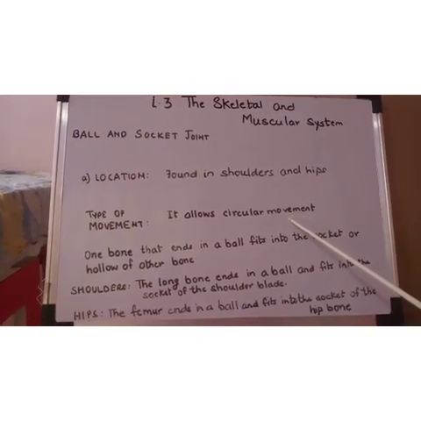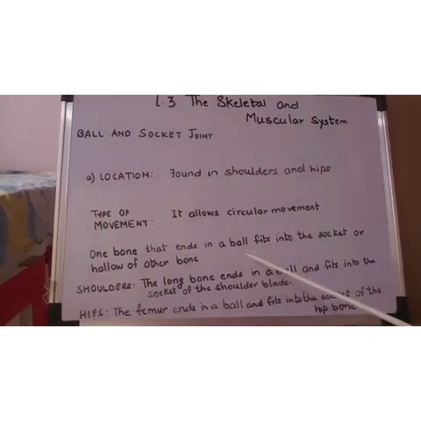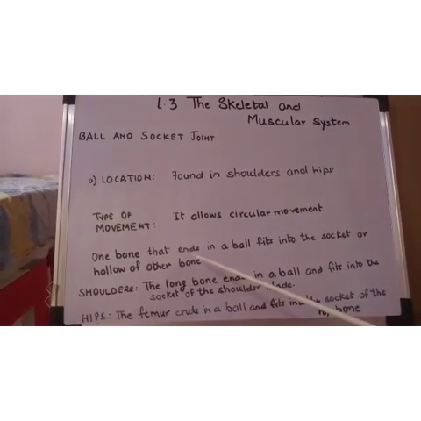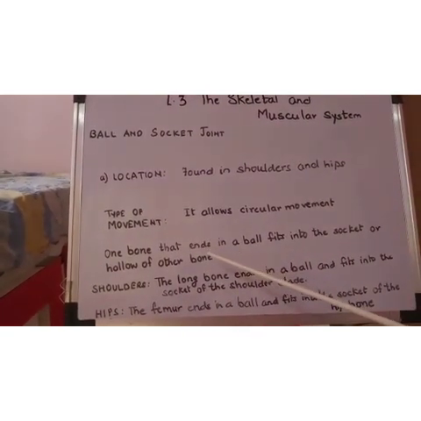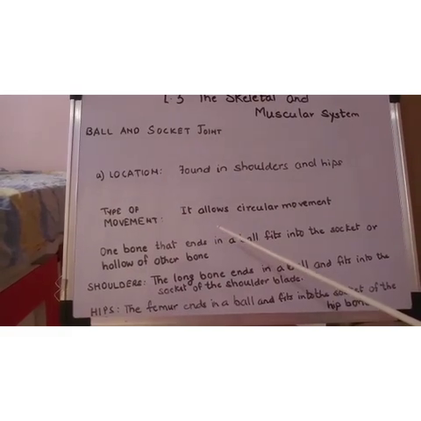Now what is a ball and socket joint? Here, one bone that ends in a ball fits into the socket or hollow of the other bone. This is a kind of ball and socket joint. So there is one ball which will fit into the socket of another bone.